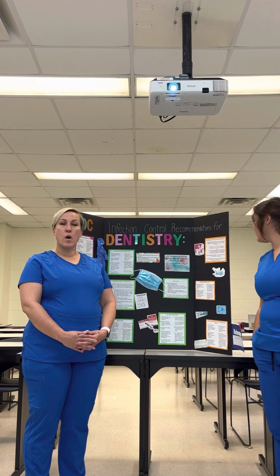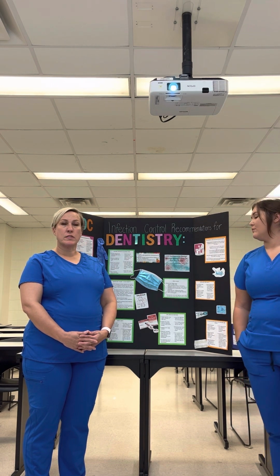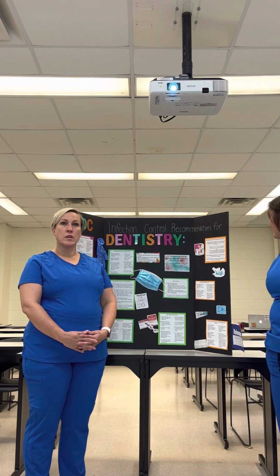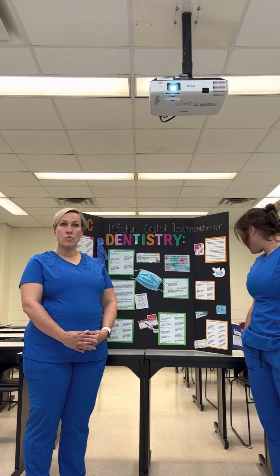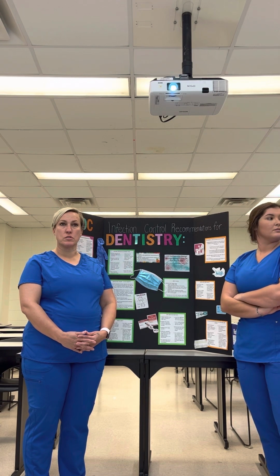Dental unit water quality: using water that meets EPA regulatory standards for drinking water, and using sterile saline or sterile water as a coolant or irrigant when performing surgical procedures.